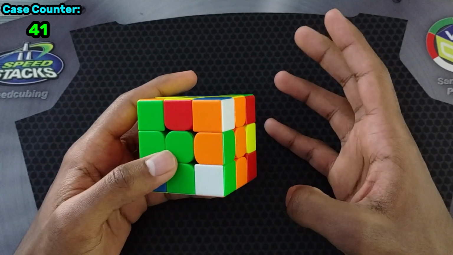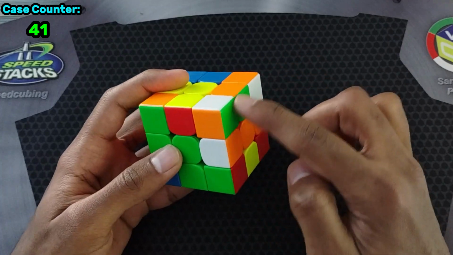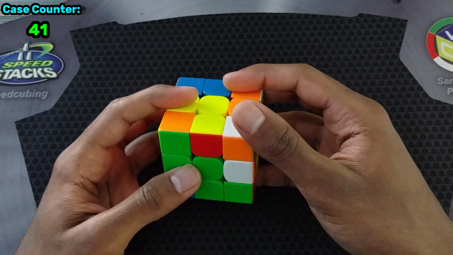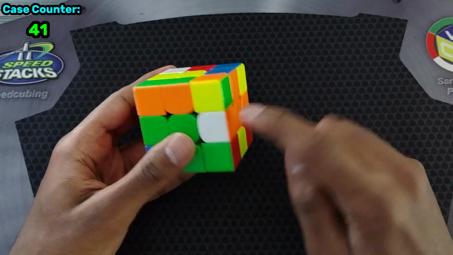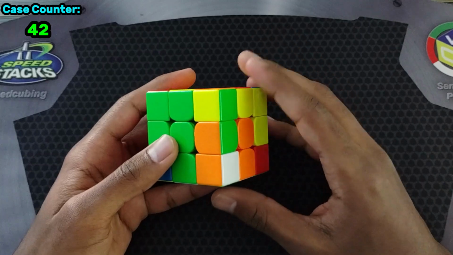So here's a fancy alg for this case, which you don't need to know. So you can do R, and then it's this case, which if you remember the fancy alg for this case, it was F reverse sexy F prime. And then you just insert the pair and put it back. This is the last case of F2L, guys. We're at the finish line now.